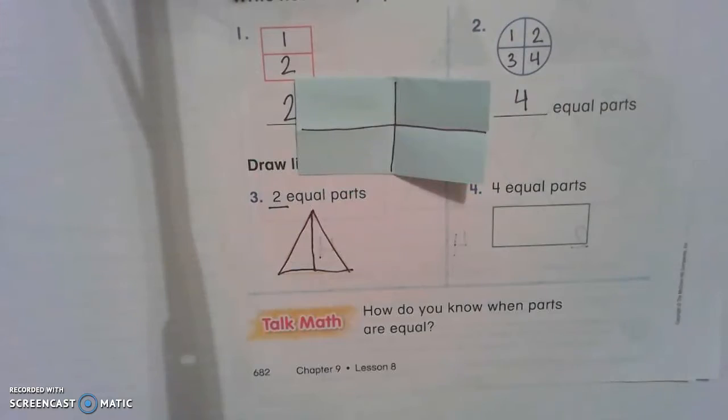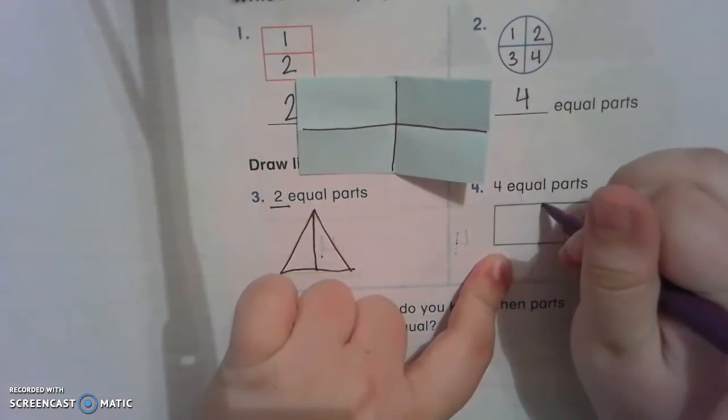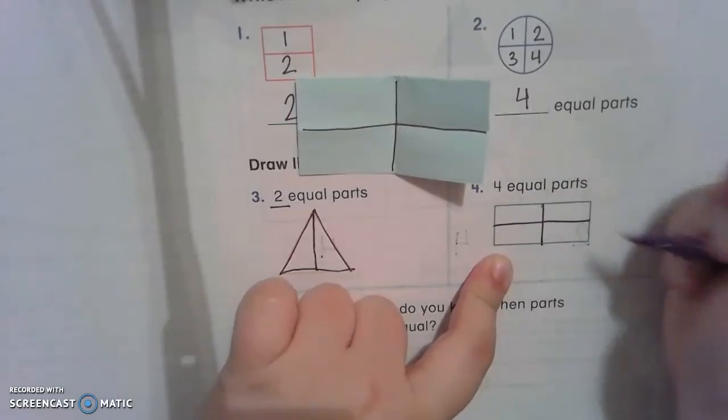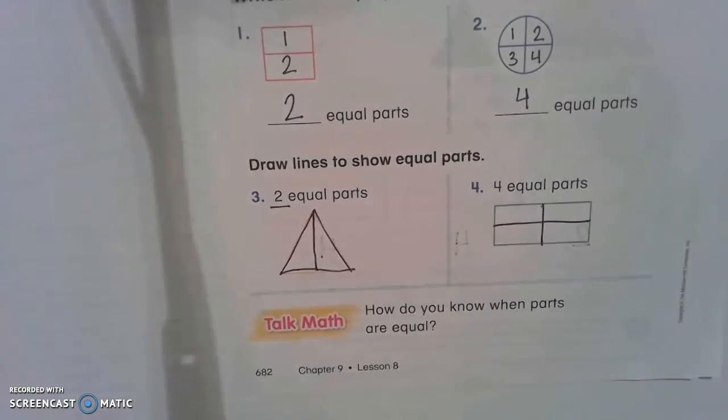Just like that. So we're going to draw the same thing. We're going to draw a line straight down the middle, and then we're going to draw a line straight across. Just like that, to get 4 equal parts.